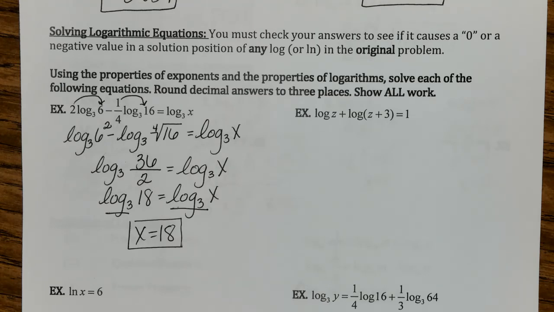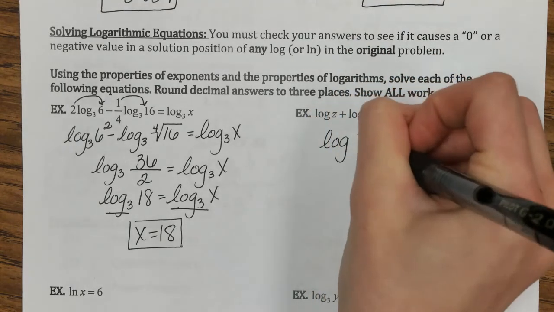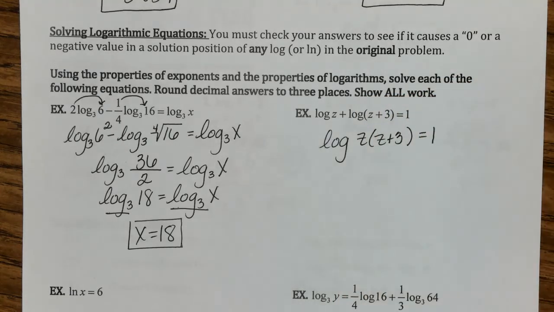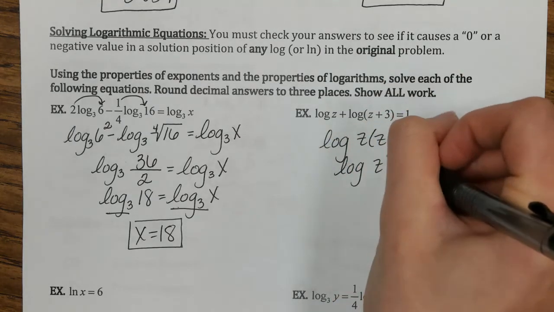Okay? So then the next example, log z plus log of z plus 3 equals 1. What am I doing with z and z plus 3? I'm multiplying because I have a plus, so I have log of z times z plus 3 equals 1. Well, z times z plus 3 is z squared plus 3z.